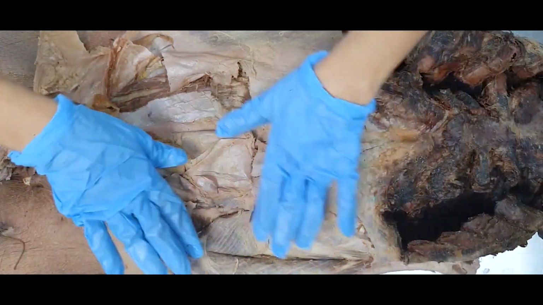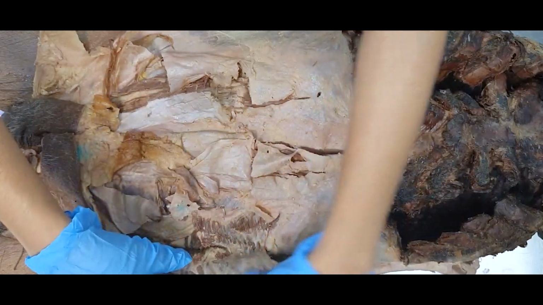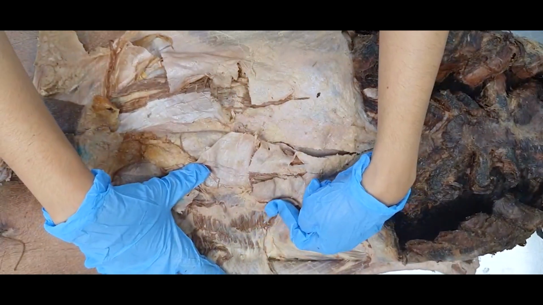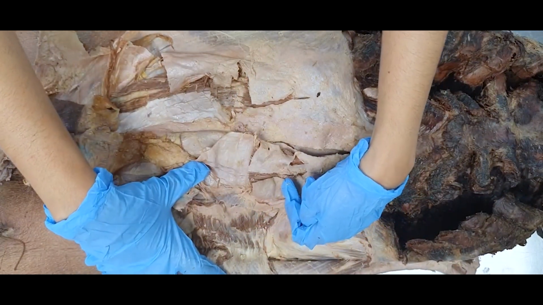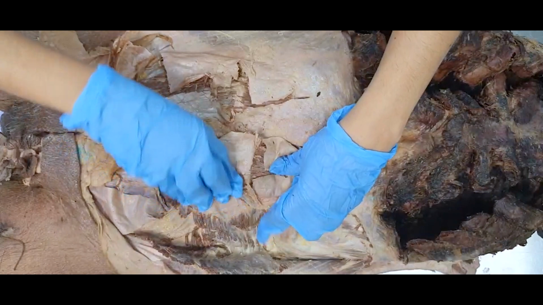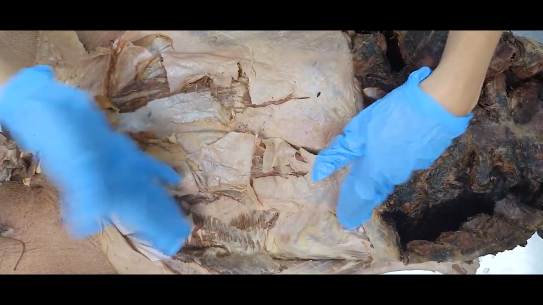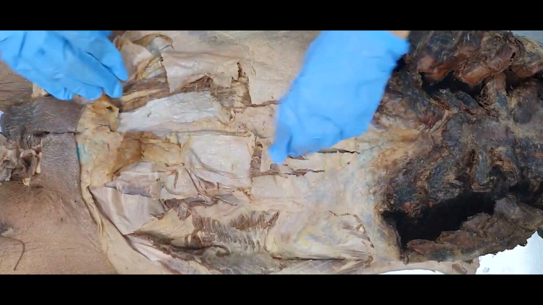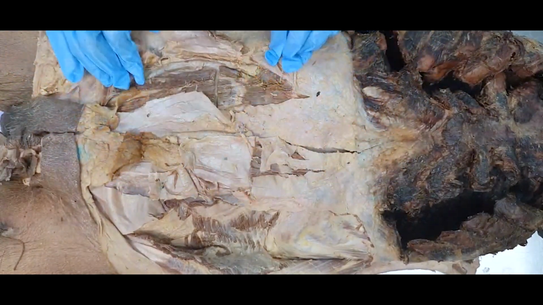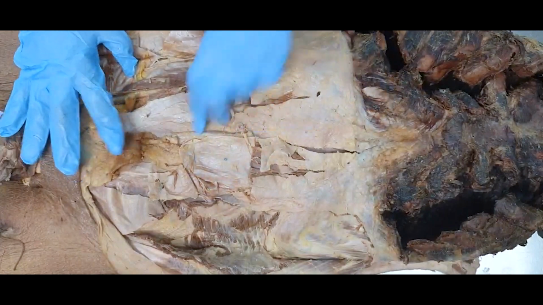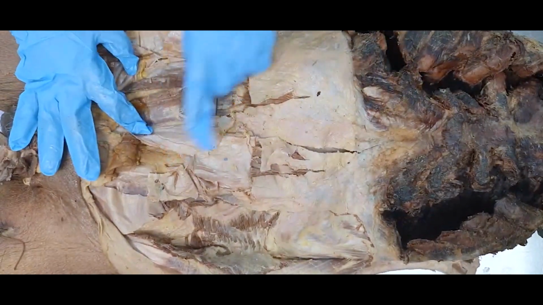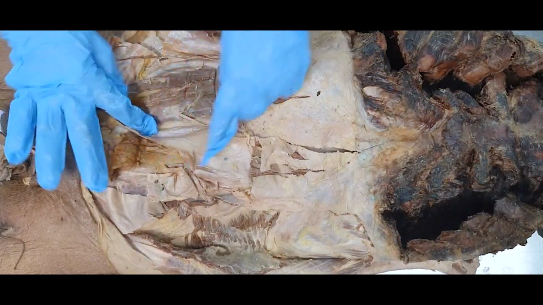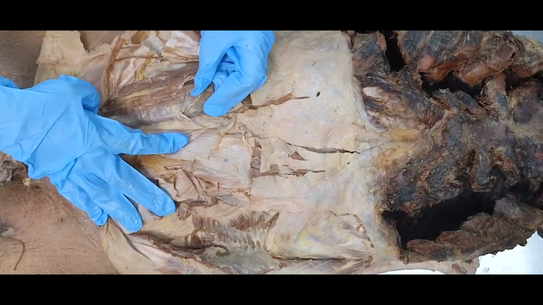If we cut and reflect this muscle, then you can see the transversely running fibers, which is the transversus abdominis muscle forming the posterior rectus sheath in most of the part. Then the remaining 2 muscles are present in the midline. This one is the rectus abdominis muscle, which runs from the 5th, 6th and 7th costal cartilages to the pubic symphysis and pubic crest. So this is the rectus abdominis muscle along with its intersections.